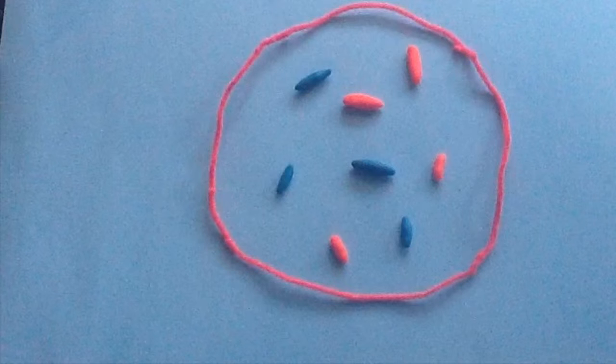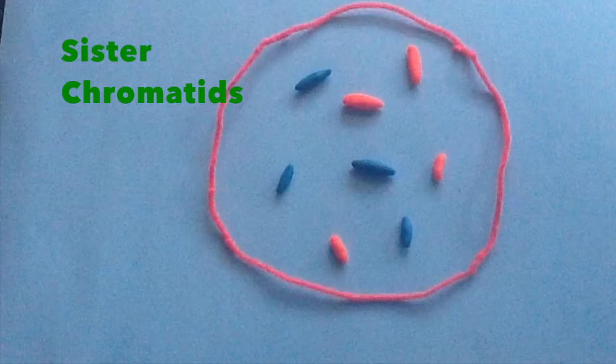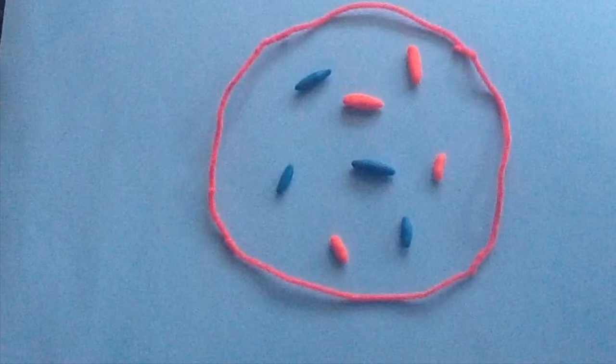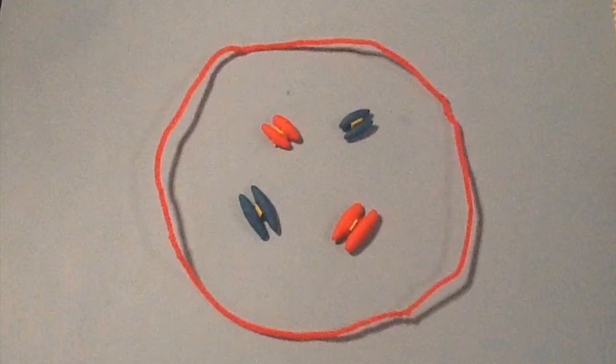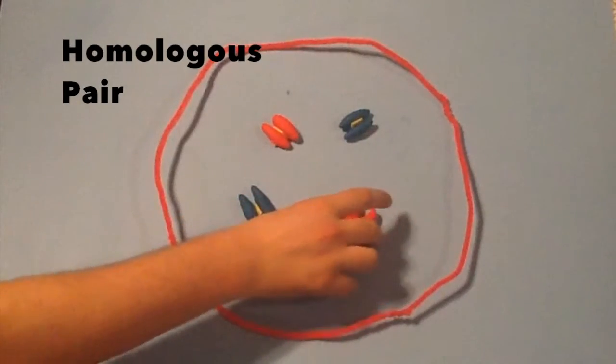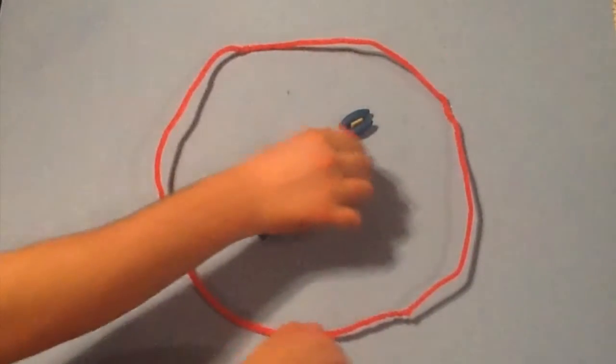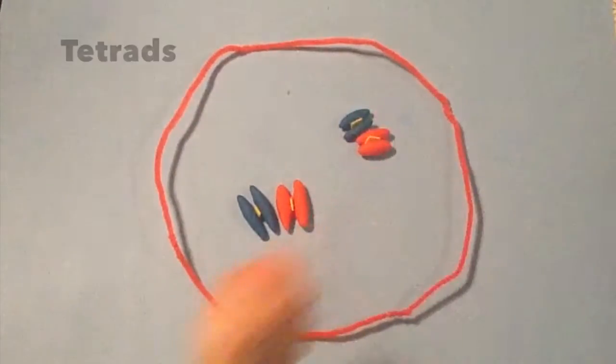Next, in prophase 1, they will form together to make sister chromatids. So the fathers will go with the fathers and the mothers will go with the mothers. They are joined by a small little structure called a centromere. Before we get into metaphase 1, the pairs of chromosomes will now meet. Usually a paternal and a maternal chromosome will meet up together in what we call synapsis. This will form a homologous chromosome pair. So that will be, again, one maternal, one paternal. And we can call this joining a tetrad.